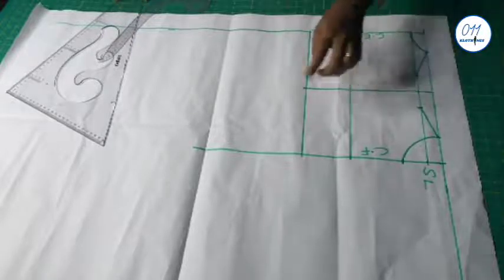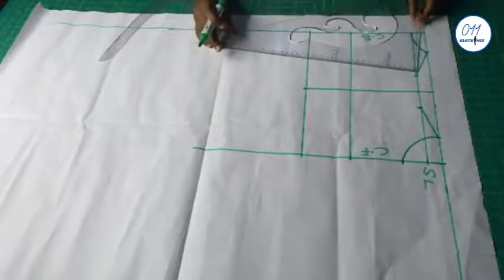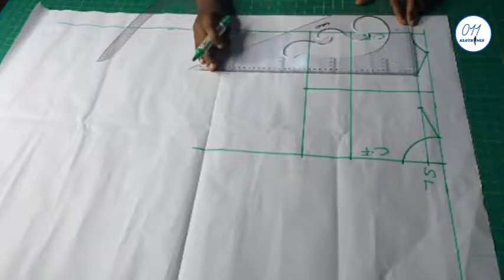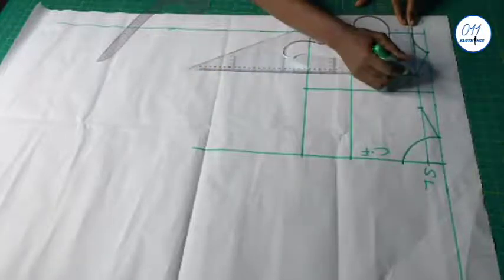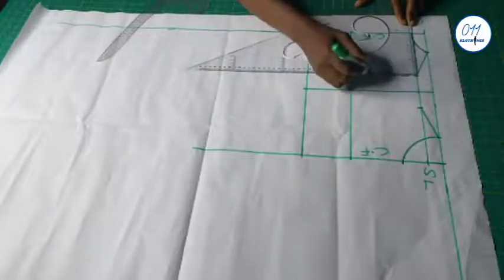I will now square the shoulder points down to the chest or armhole line using dashed lines for both the back and the front patterns.